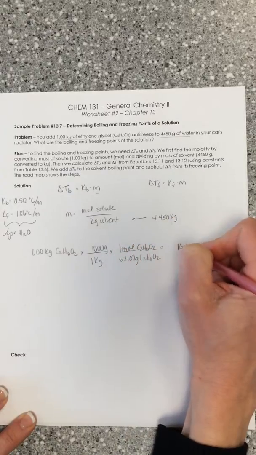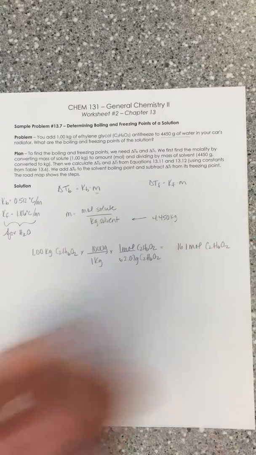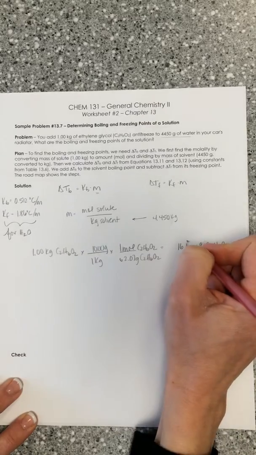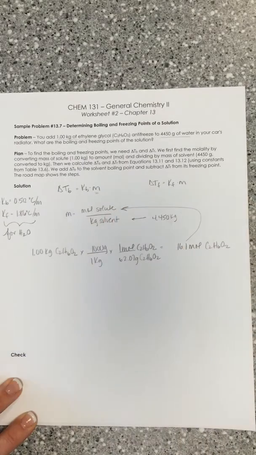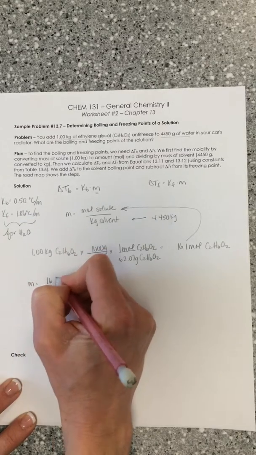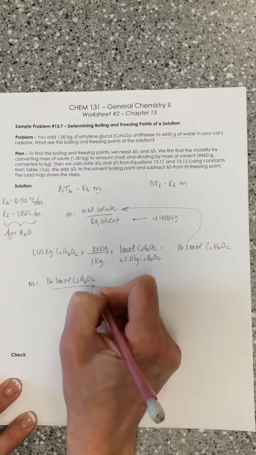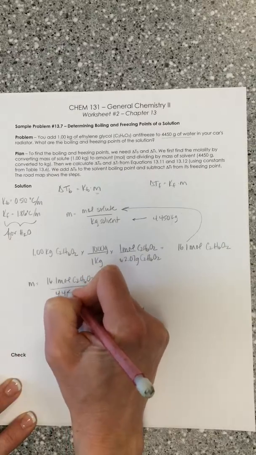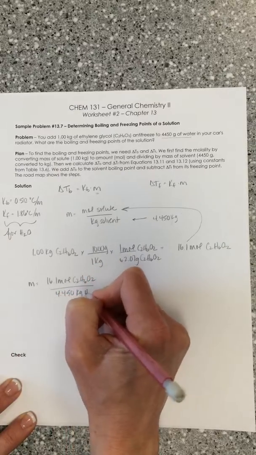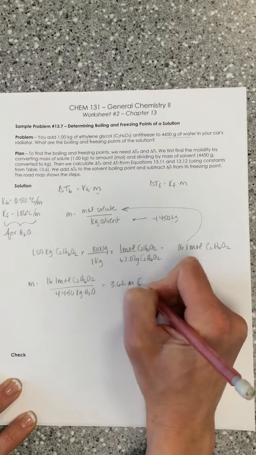So that's 16.1 moles of C2H6O2. So again, this is going to go up here. The molality of this solution is 16.1 moles C2H6O2 in 4.450 kilograms of water, and that's 3.62 molal.